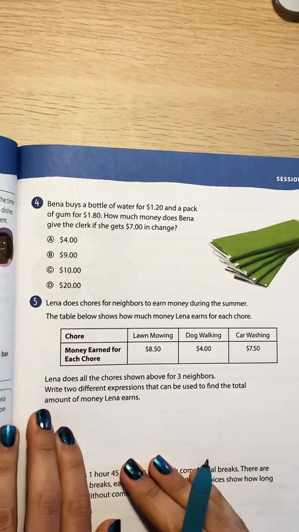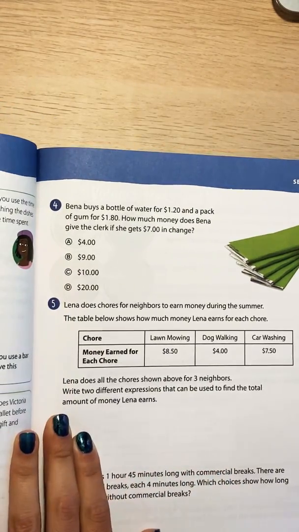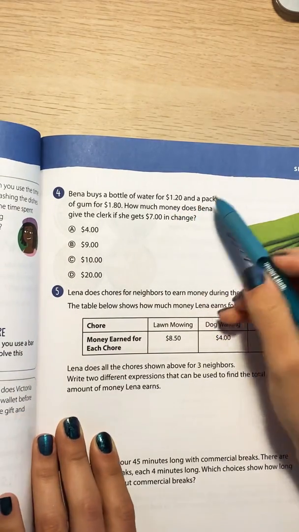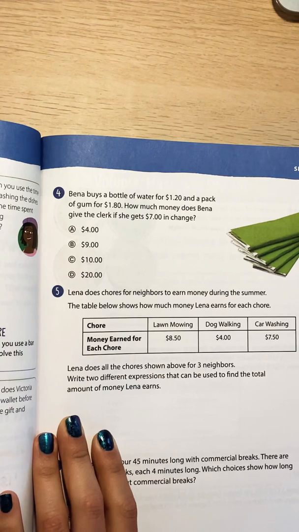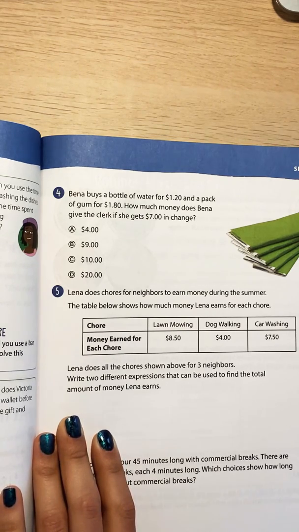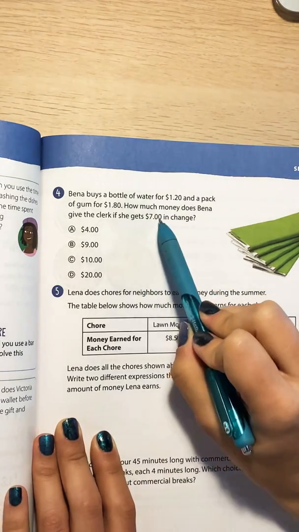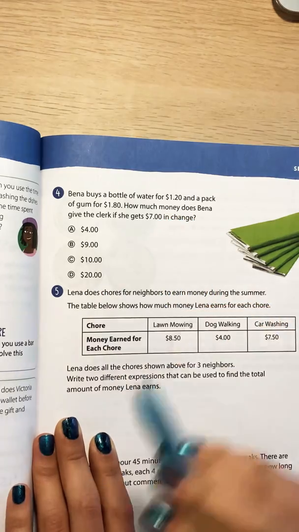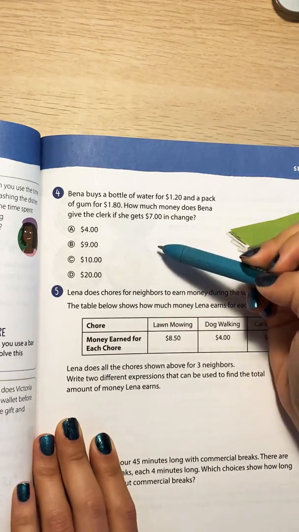Okay, here we go. Benna, I think is the name. Benna buys a bottle of water for $1.20 and a pack of gum for $1.80. How much money does Benna give the clerk if she gets $7 in change? Tricky one. Okay, so we know how much they get in change. How much money does she give the clerk? So we don't know how much she pays with.